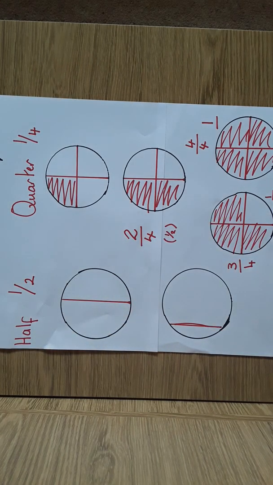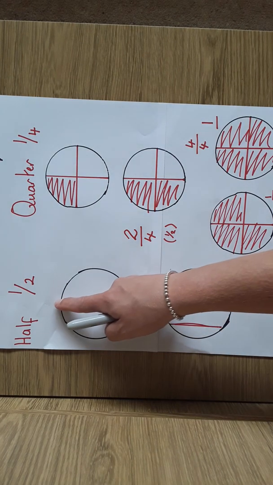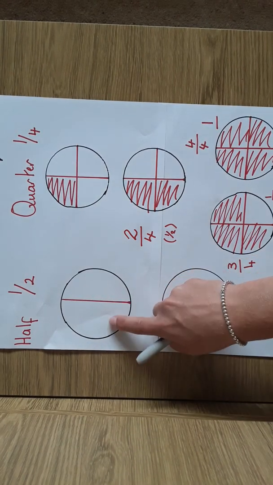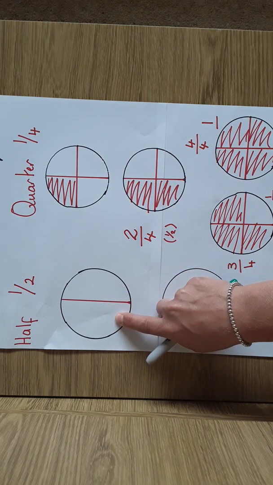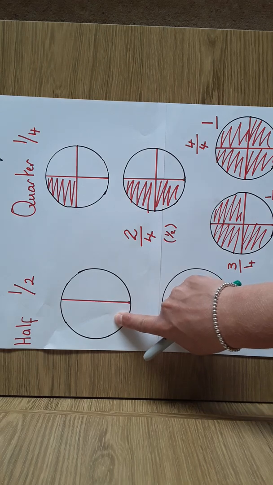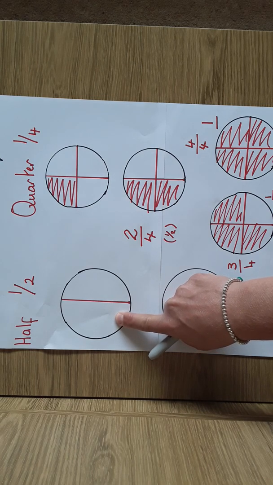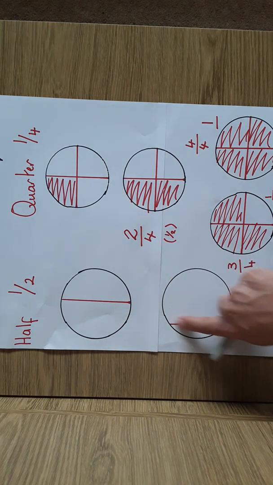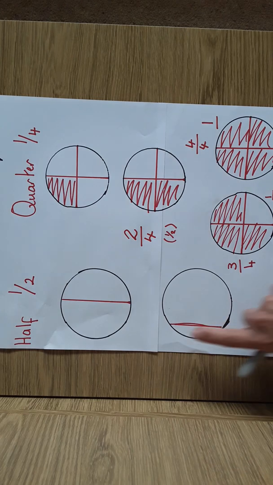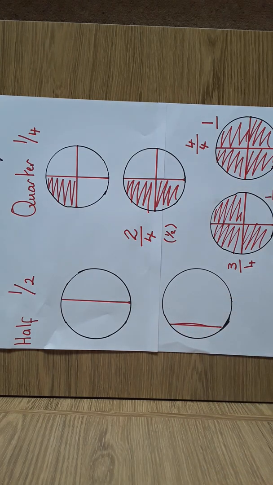So if you're going to cut a whole in half, or a pizza in half, we cut it straight down the middle and we end up with 2 equal pieces. It's important that it's equal, okay, because if you're sharing your pizza, you don't want your friend to have a bigger slice, okay. So if I was to cut my shape down here in half, it wouldn't be a half because it's not equal, okay. So a half always means that it's split into 2. A whole is split into 2, a half.